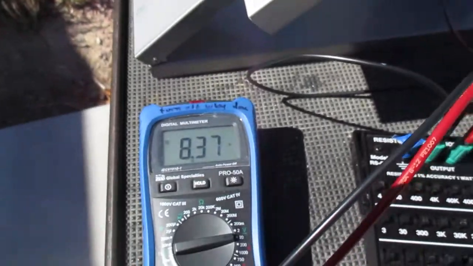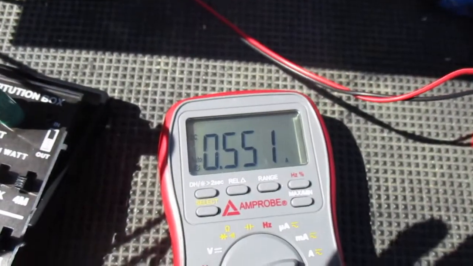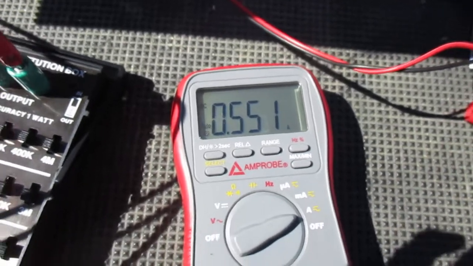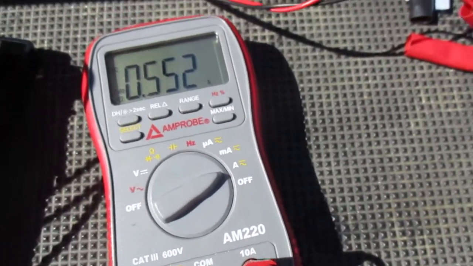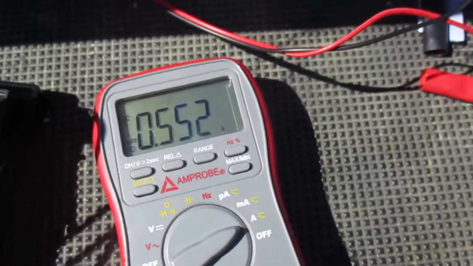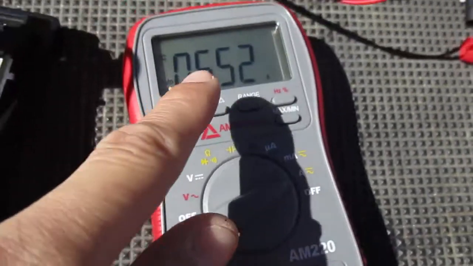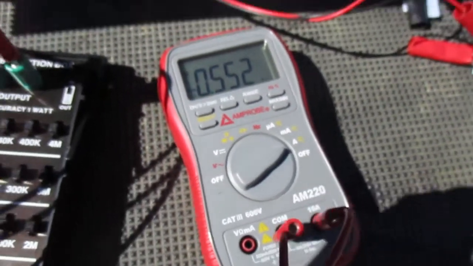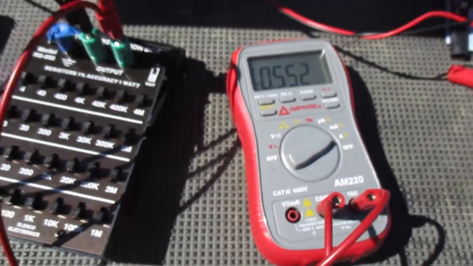Okay, so right now I have this at 11 ohms. We're getting just over 8 volts, and we're getting over 500 milliamps, so 0.5 amps. So on the meters, we have to be careful. We have to switch to the 10 amp setting first, because the milliamp setting is fused at 500 milliamps. So we're over that number right now. So on digital multimeters, when you're using it as an ammeter, you always have to be aware of that.